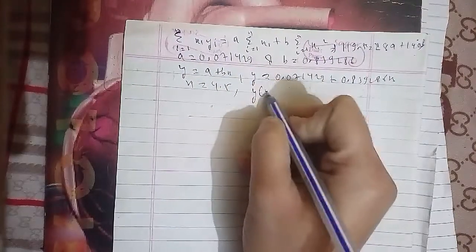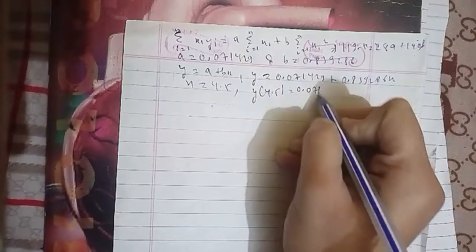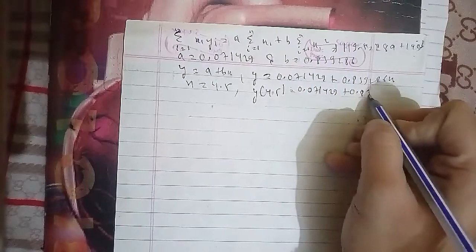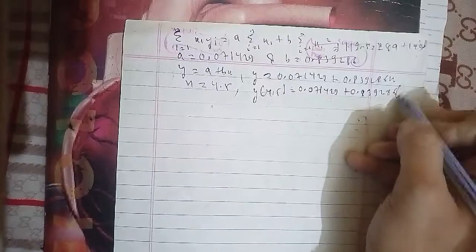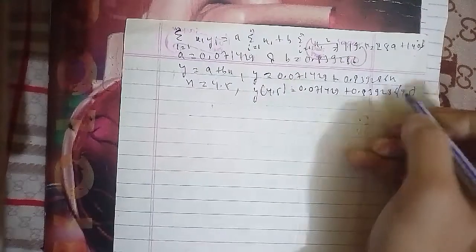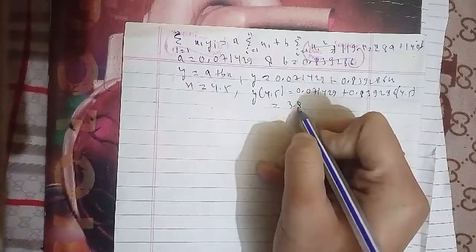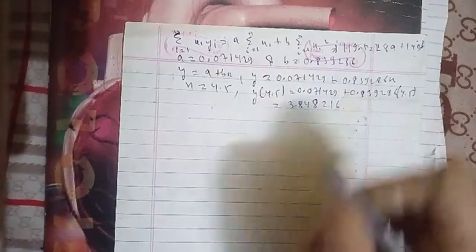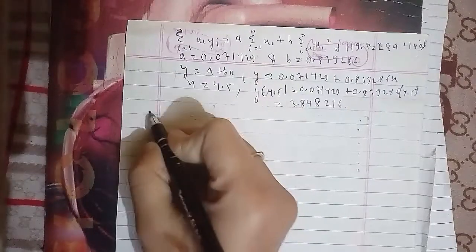We get y at 4.5 equals 0.071429 plus 0.839286 times 4.5, which equals 3.848216.